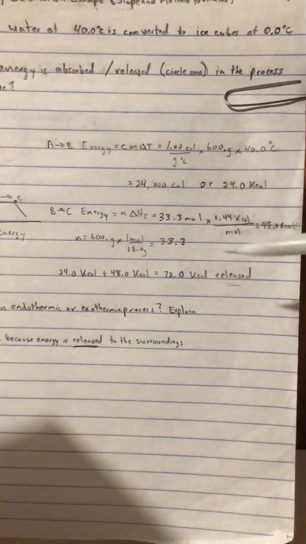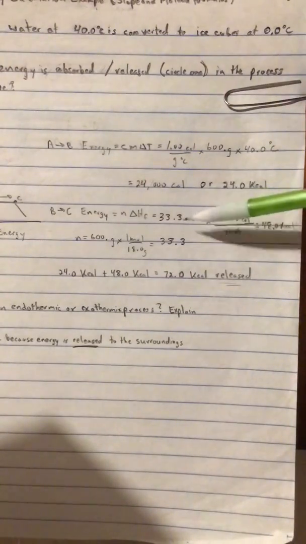The other one we're going to look at is going from point B to C, which is the plateau. And I'm going to take n times delta Hf. n is my number of moles, which I get by taking 600 milliliters, which is 600 grams, divided by the molar mass of water, which is 18, which gives me 33.3 moles. And then I multiply it by delta Hf, which is 1.44 kcals per mole. Remember, you get that from your guide sheet on page 2. And I ultimately end up with 48.0 kcals. Notice that's in kcals right there.